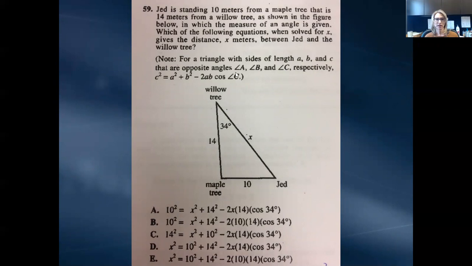So we know the cosine of angle C, we're only given 34 degrees. So that's going to be 34 degrees. We know the 10 is going to be our C because it's opposite of angle C. So we'll plug the 10 into the C part, 10 squared. So that eliminates 3 choices. So now we've got it down to A and B.